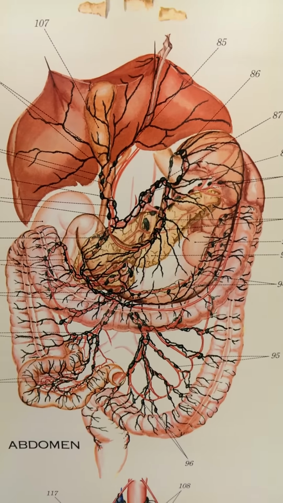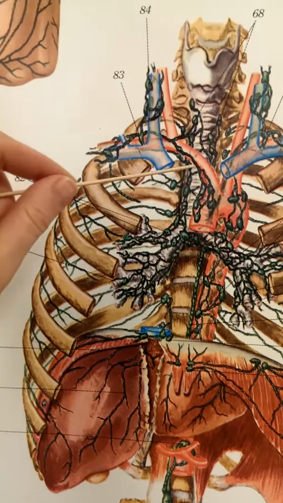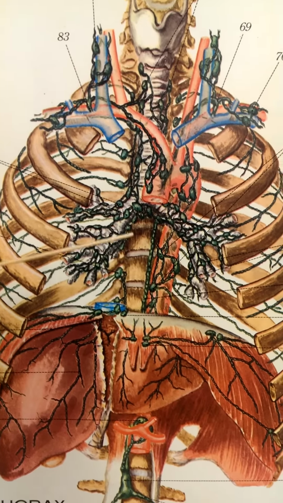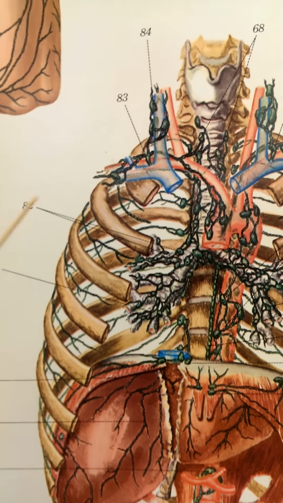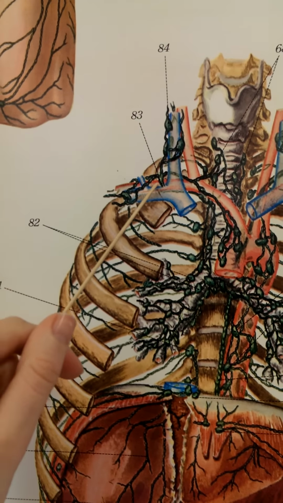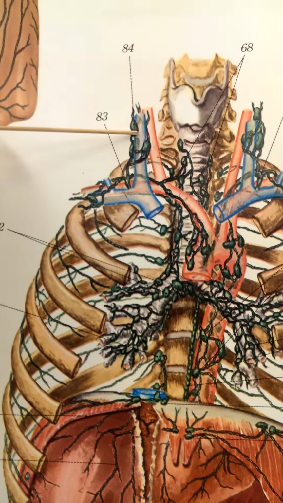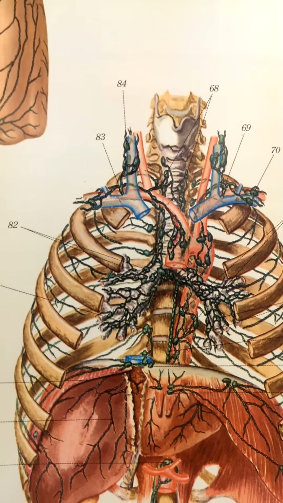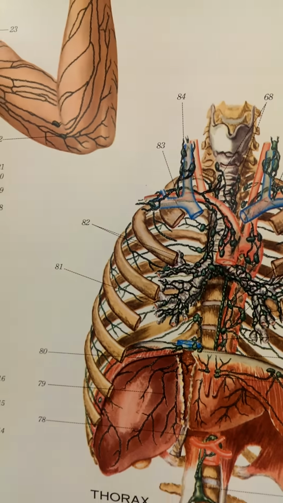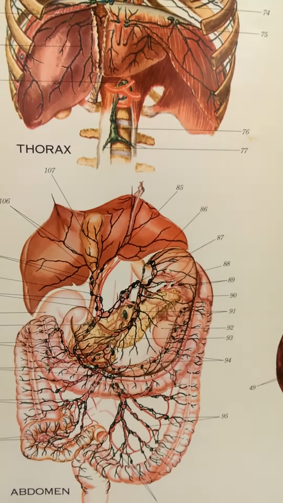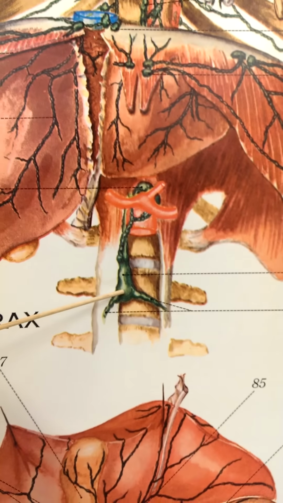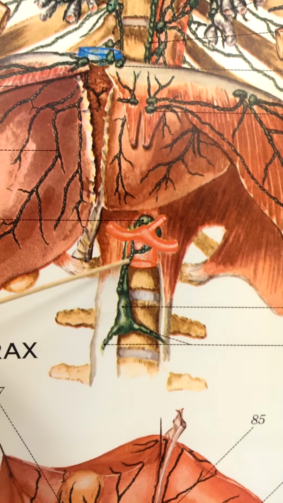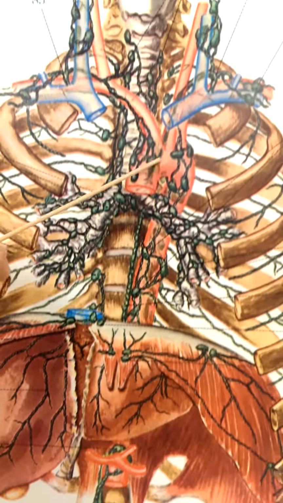Our intestinal trunk is going to be collecting lymph from the abdomen. The bronchomediastinal trunk collects lymph from thoracic viscera, while the intercostal trunk is going to be collecting lymph from the thoracic body wall. The subclavian trunks collect lymph from the upper limbs, and the jugular trunks collect lymph from the head and neck. The last thing I want to show you on these two images here is the cisterna chyli, which we see here, and that cisterna chyli is going to lead up into our thoracic duct.